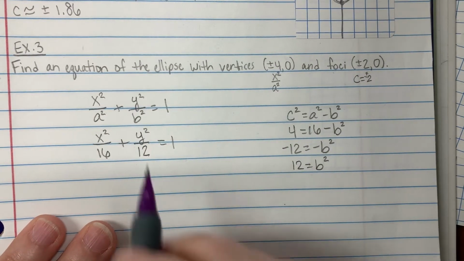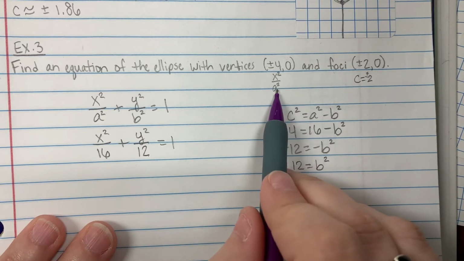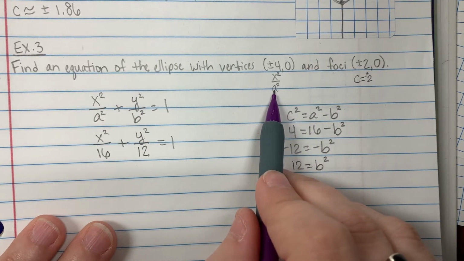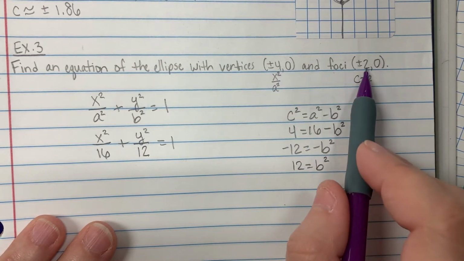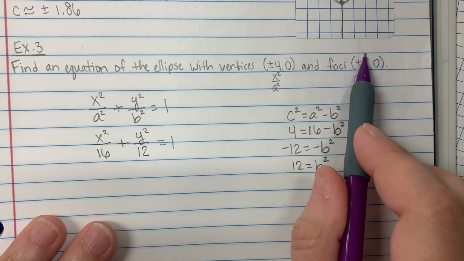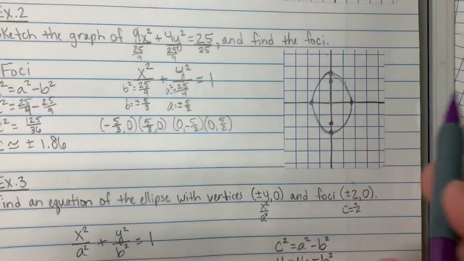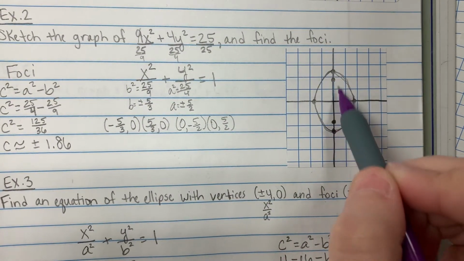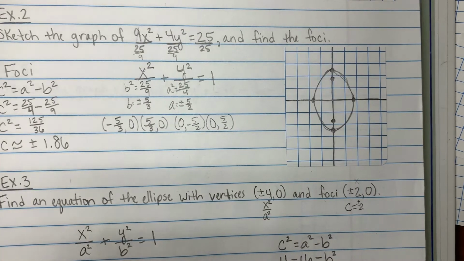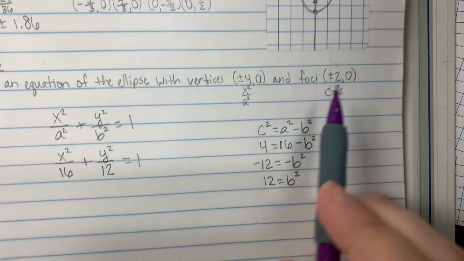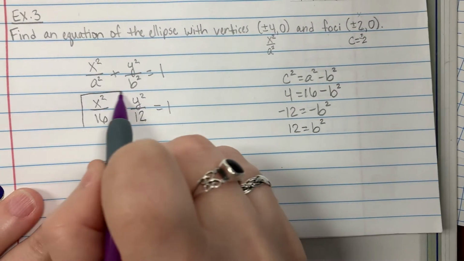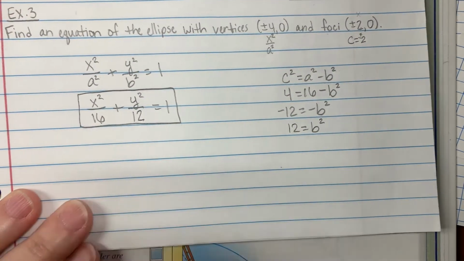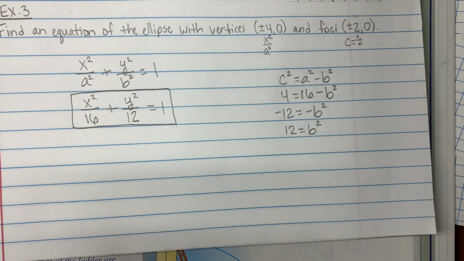So earlier, I think I said I need to see if this is A or if this is B. That's not true. If my vertices and my focus are both in that X situation, so remember your foci are always on your major axis. So I already know that those are on my x-axis. So that's where that goes. Okay, so there's that equation right there. So that one I feel like is a little bit easier than having to go through all of the graphing.